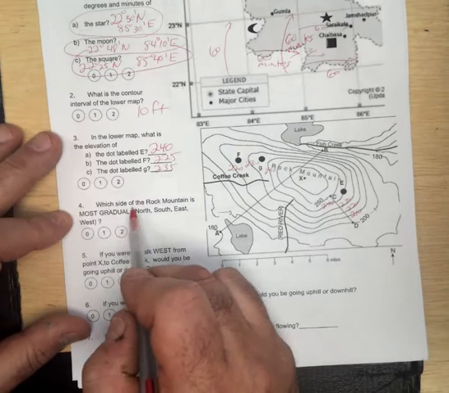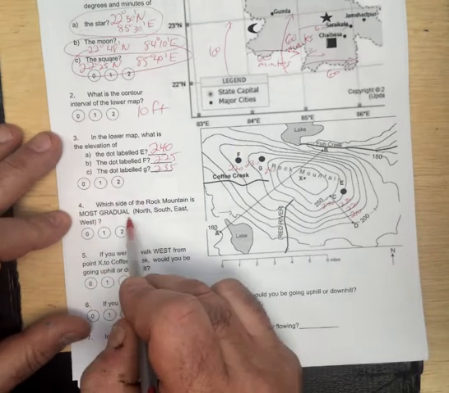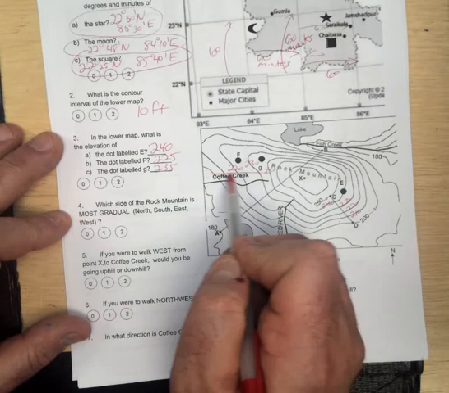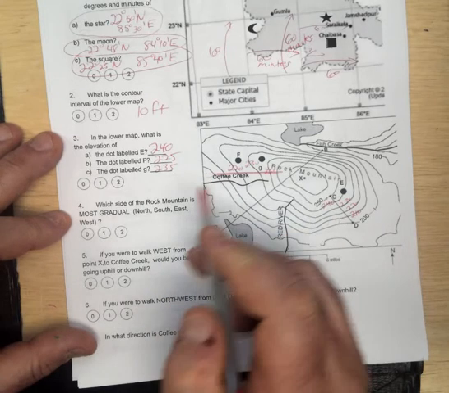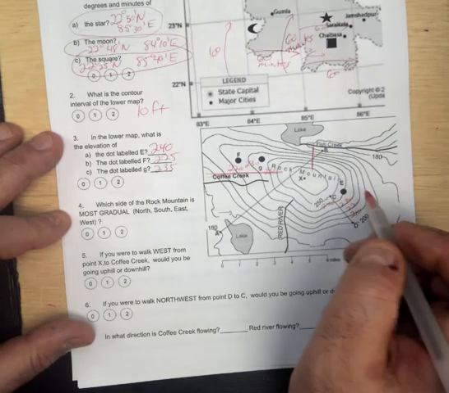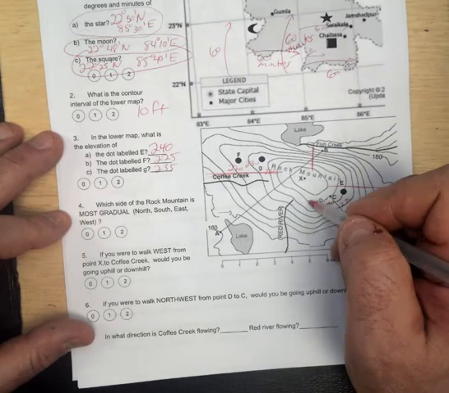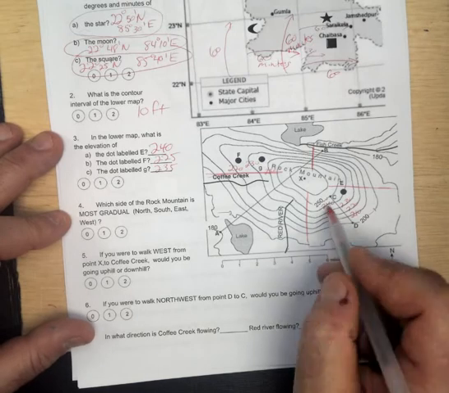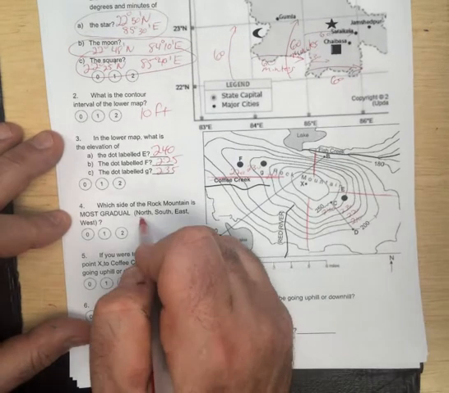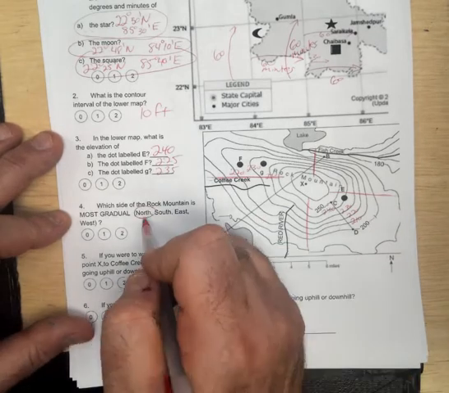Which side of the rock mountain is most gradual? Okay, so here's the east side, and you can see how far apart the lines are. Here's the north side. Look how far apart the lines are there. And on the east side and the south side. I hope that you can see that here we have the lines closest together. So the north side is going to be the steepest.